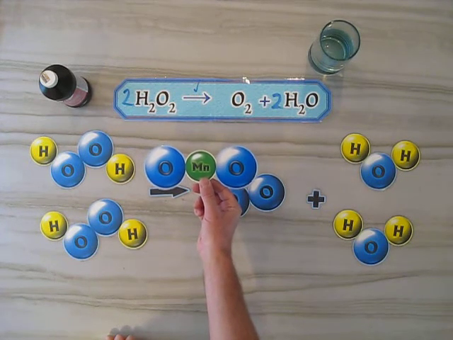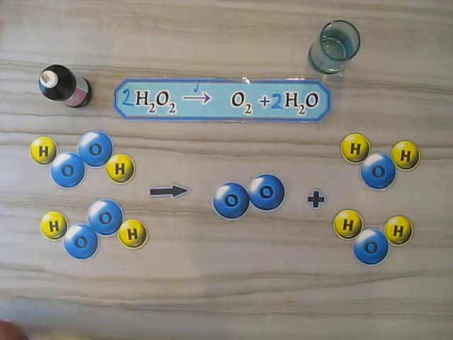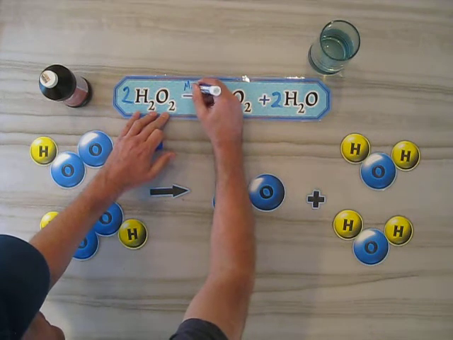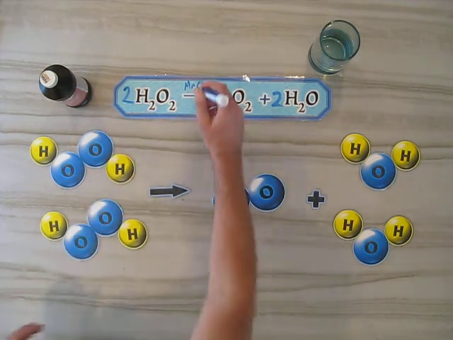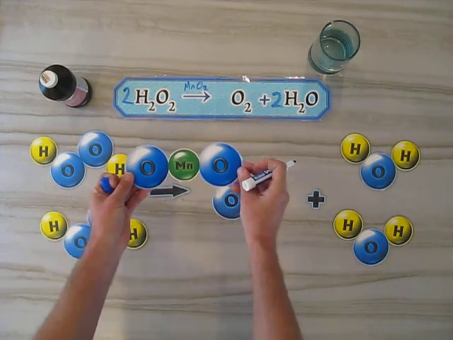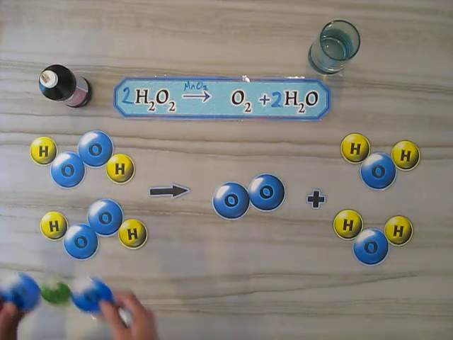So one way to show a catalyst is to put it above the yield sign, like right there, or to write above the yield sign what the catalyst is, like MnO2, excuse me, manganese dioxide, not magnesium, manganese. Or another thing I could do is put it on both sides.